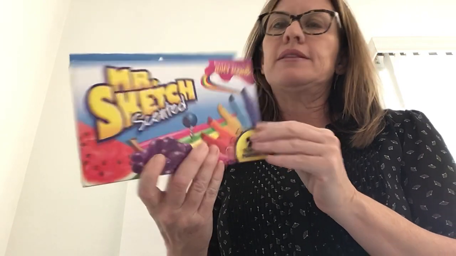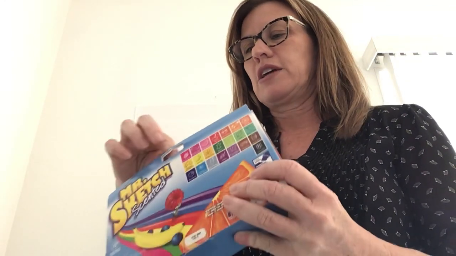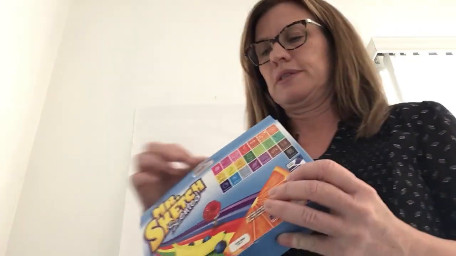Look what I got, you guys. You know how much I love my scented pens, and I just got these in the mail. I ordered them, actually, mine are kind of running low, and I ordered them for next year, but I'm going to use them because I'm so excited, and they have a lot of really fun scents. All right, don't eat those.